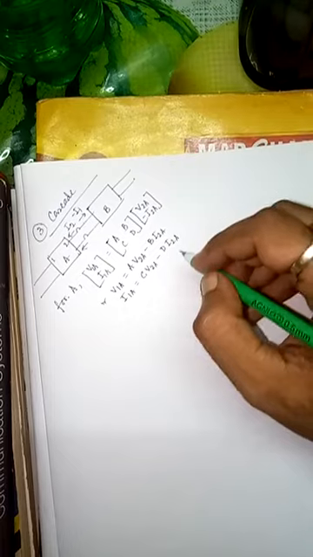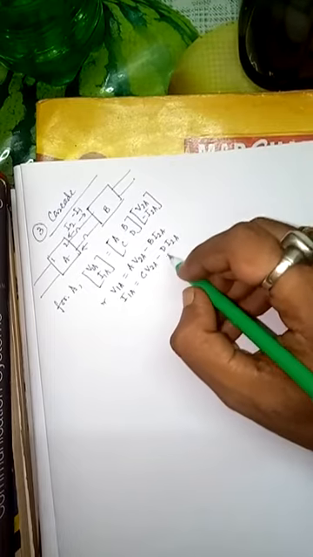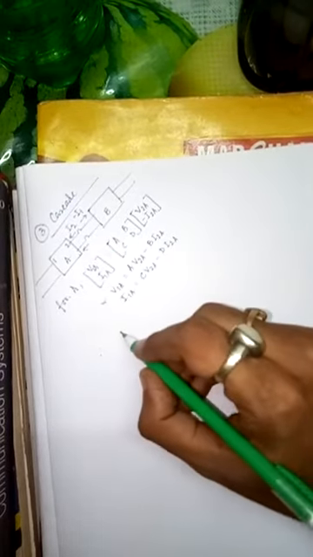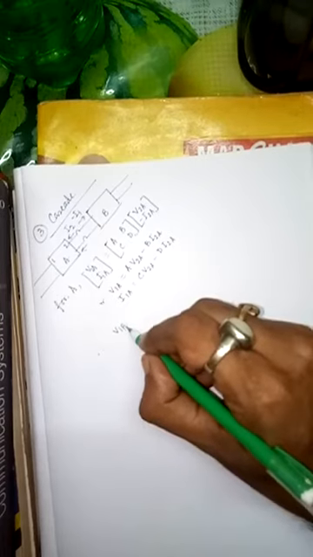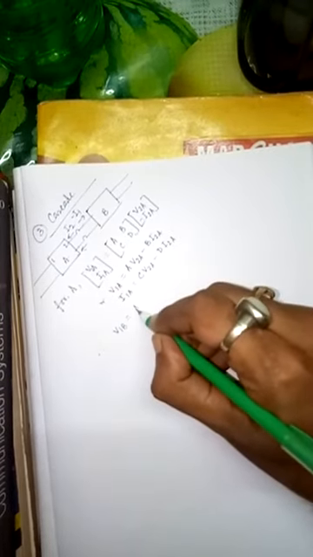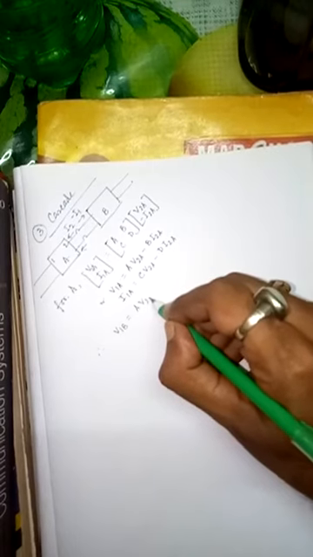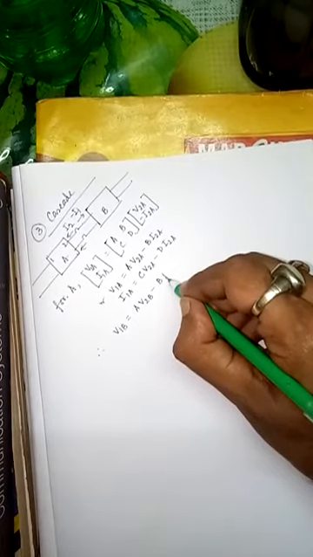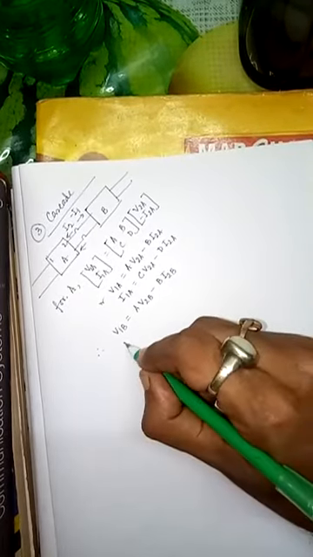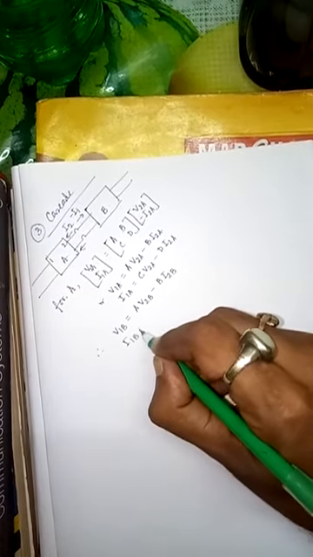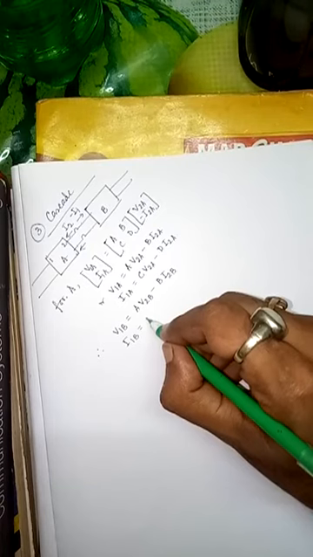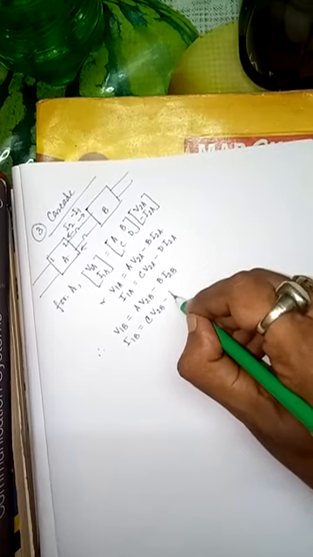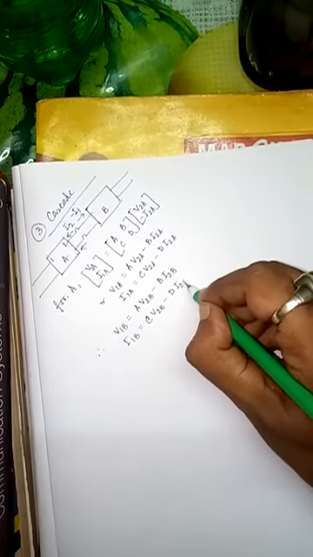Now on the second side it will be this. Again we can write that V1B equals A V2B minus B I2B. So I1B equals C V2B minus D I2B.